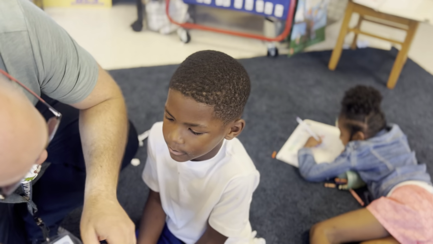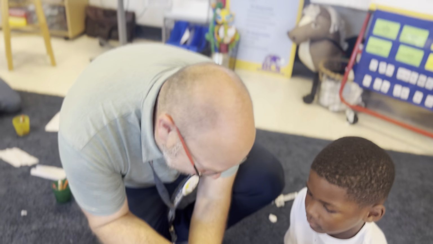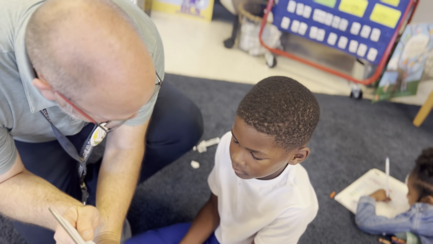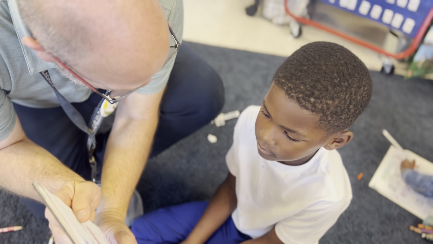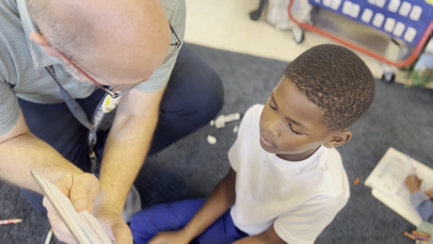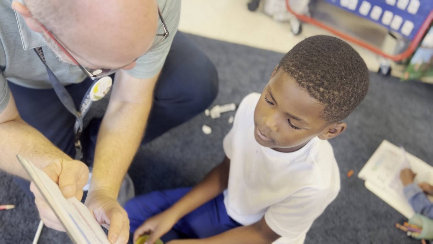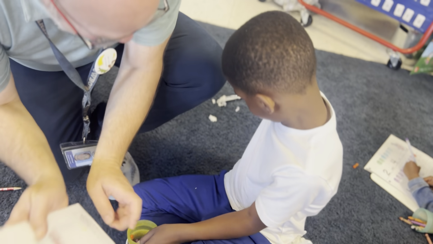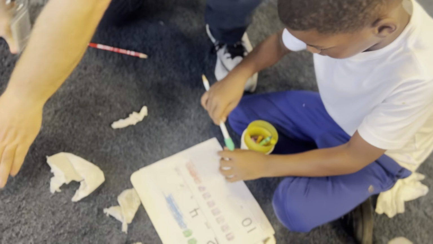How many? 10. Okay. What do you notice about this? You notice anything about that number, 3? You don't notice it's backwards? Can you fix it for me? And then you'll be ready to go extend.